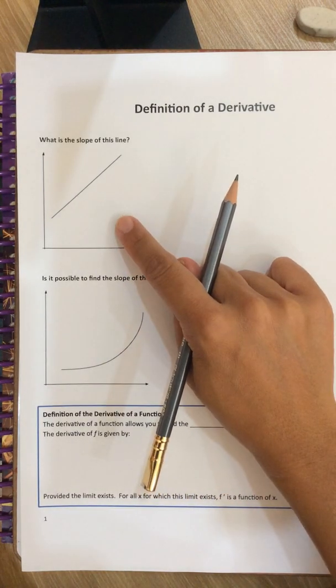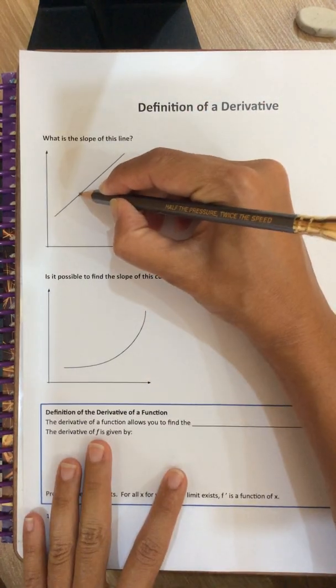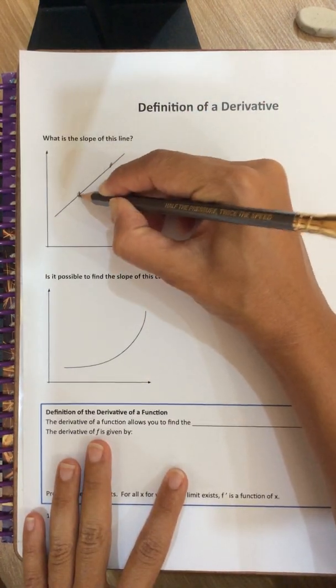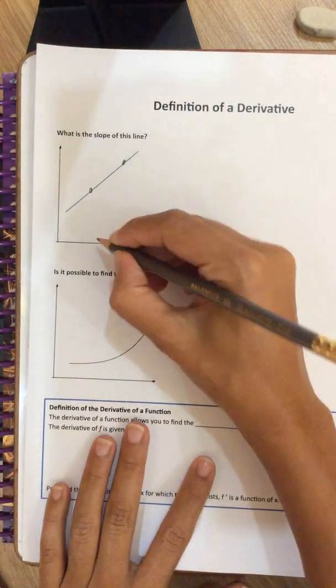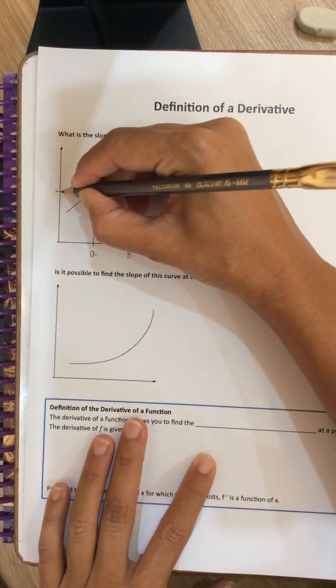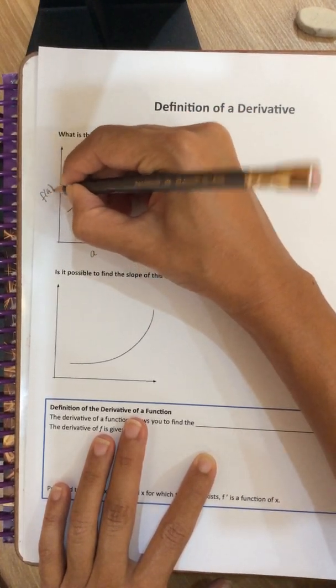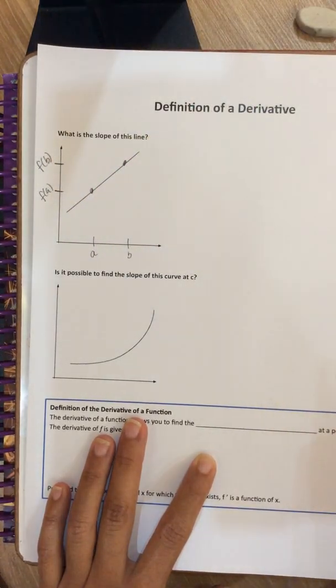So this is a linear function. Hopefully you remember that. If we had to find the slope of this line, we would just pick 2 points, right? We're going to call the first one A. We'll call the second point B, which means that point is going to be f of A, and this second point is going to be f of b, right?